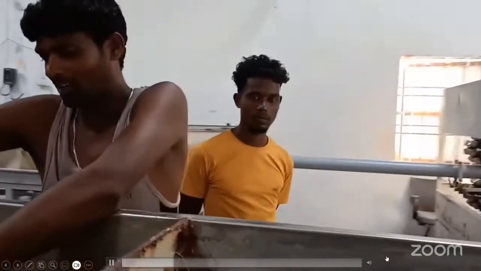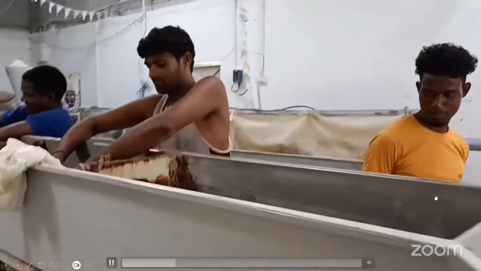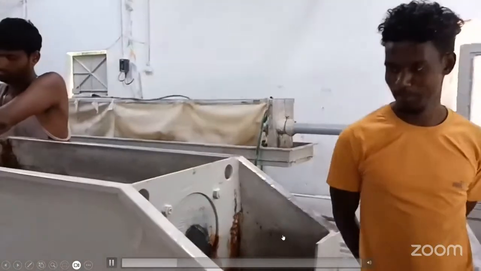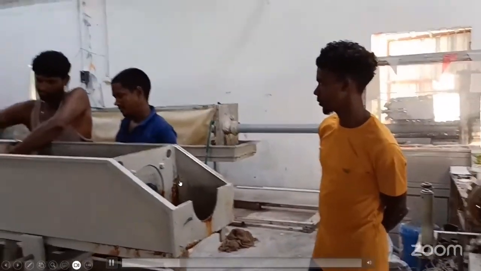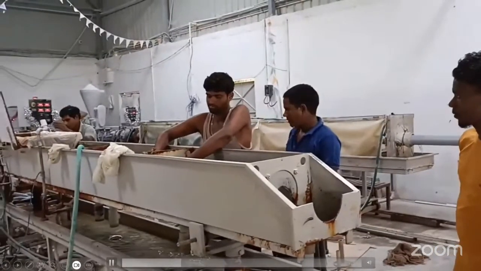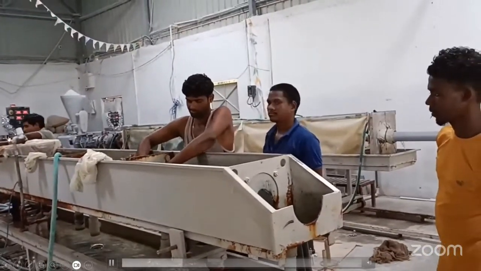This is a cooling trap. It's a cooling trap. This sizing unit here.